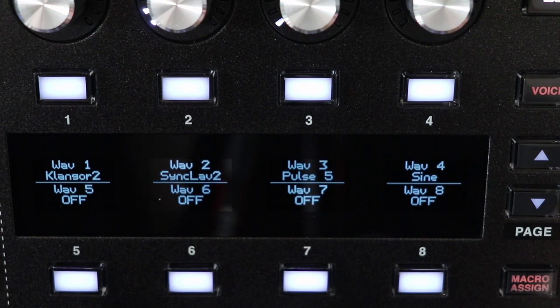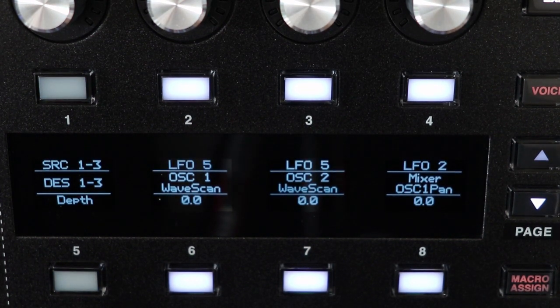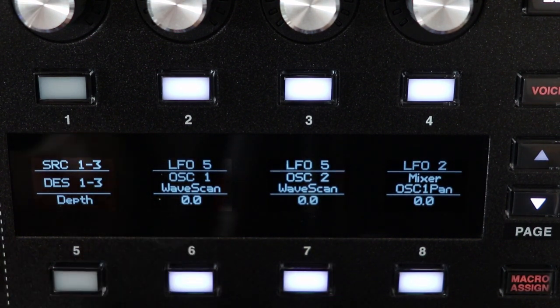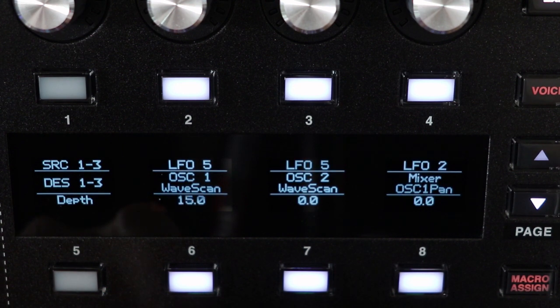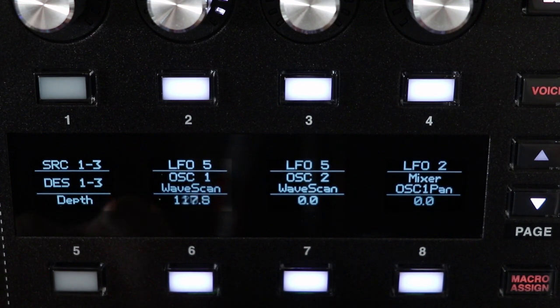Now I'm going into the mod matrix, which is where it gets a bit interesting. In the first slot, I've got LFO 5 as the source and oscillator 1 as the destination, and WaveScan is the oscillator 1 parameter that the LFO will be affecting. The depth is 0 so far, but as I turn it up, you can hear the different waves in my wave sequence coming in. Starting to sound a bit more interesting already.